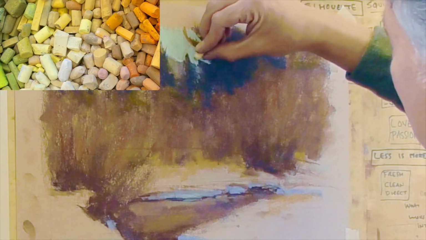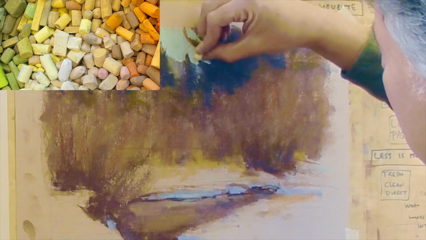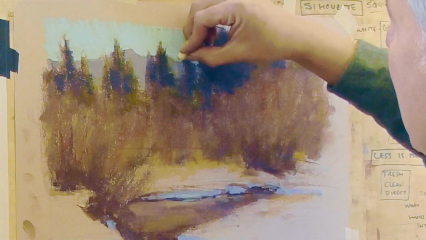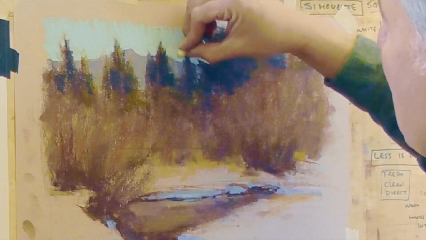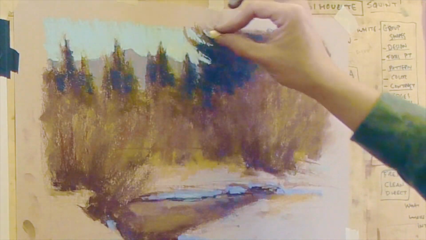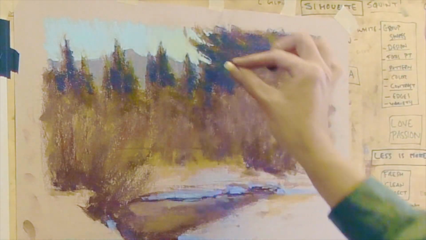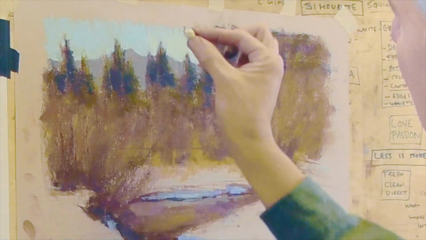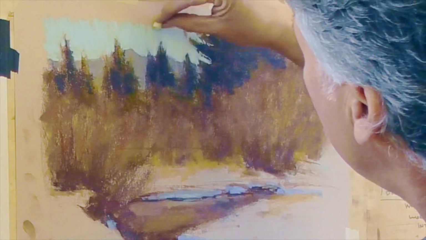One of the pieces of advice I heard was you can put sky color into the foreground, but you never want to put foreground color into the sky. The sky has to have a freshness to it. And if you get a bit of that foreground color in that sky color, you want to just clean your pastel off.